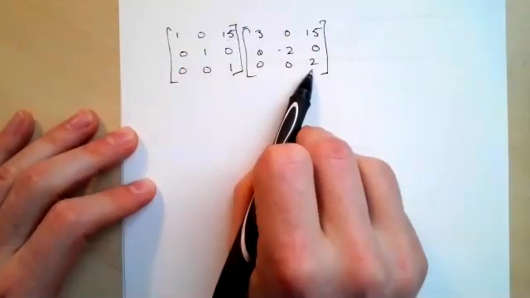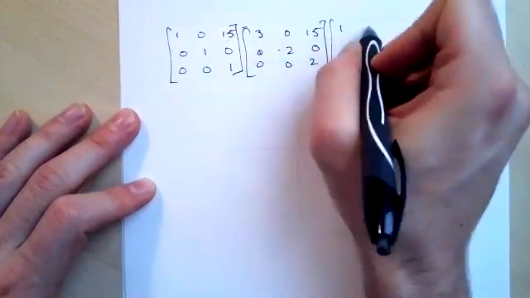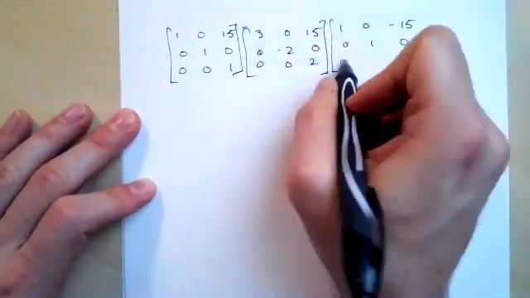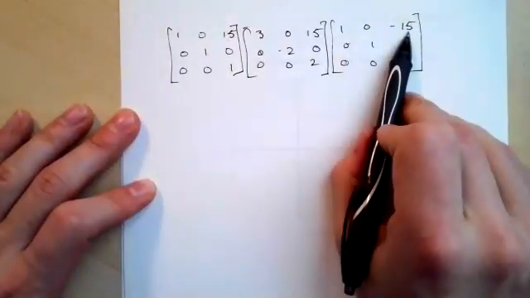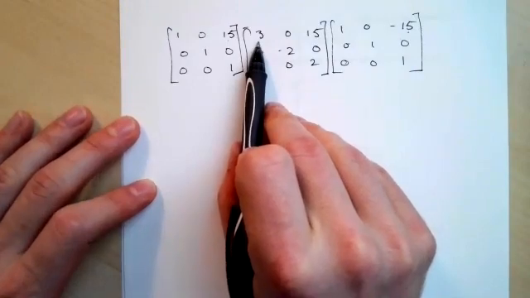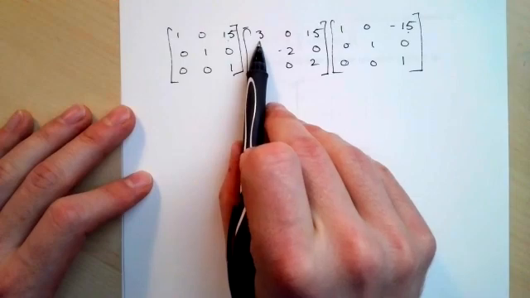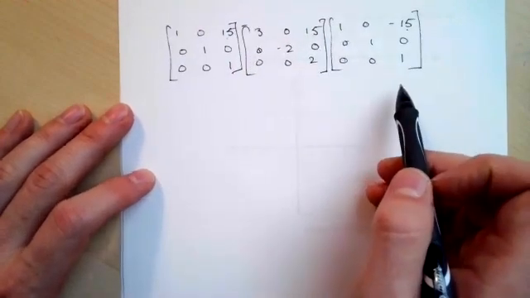So we'll have 15 copies of 2. That'll give us a 30. But on this side, we'll have a negative 15. So this will give us negative 15 copies of 3, which will give us a negative 45. So negative 45 and 30 gives us negative 15, and they'll negate that one.